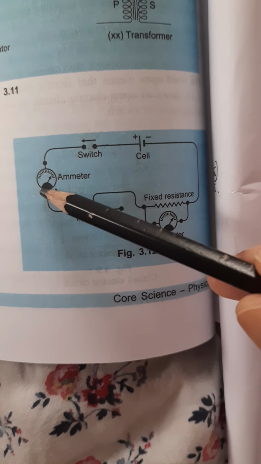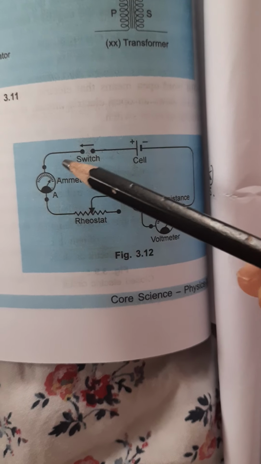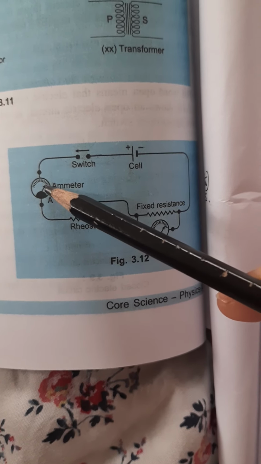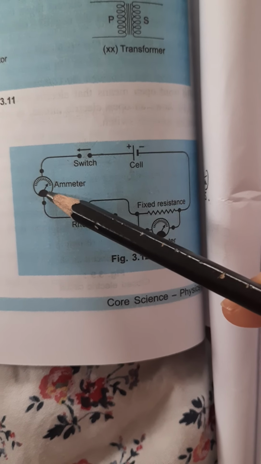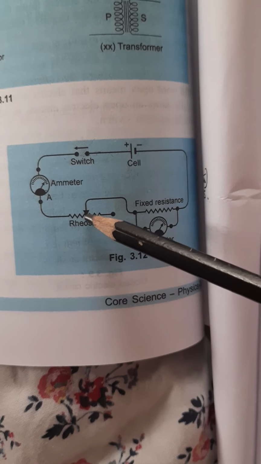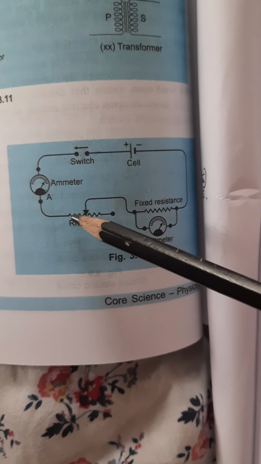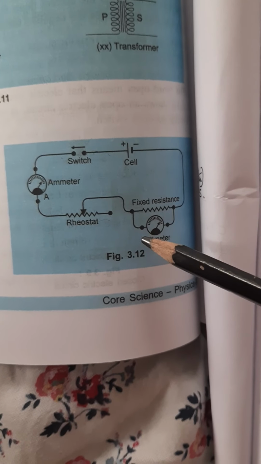This is a device which is called an ammeter. An ammeter records how much current is flowing through the circuit. Then this is a rheostat. A rheostat is an arrangement which can increase or decrease the current flowing through the circuit.